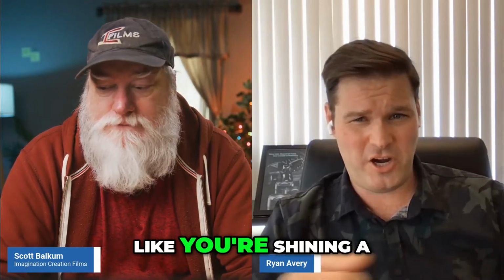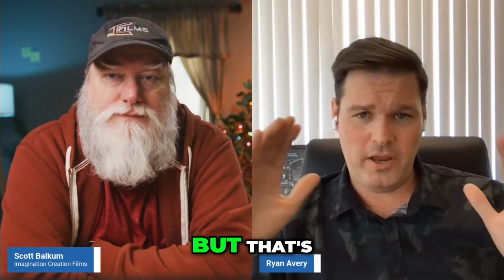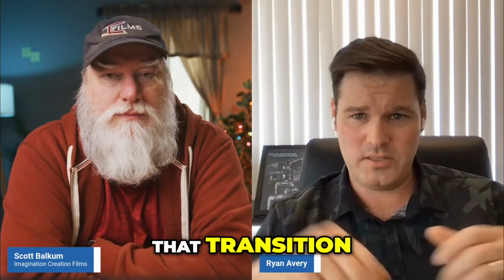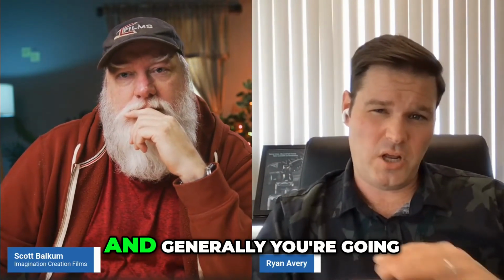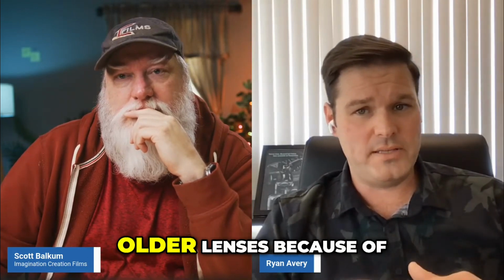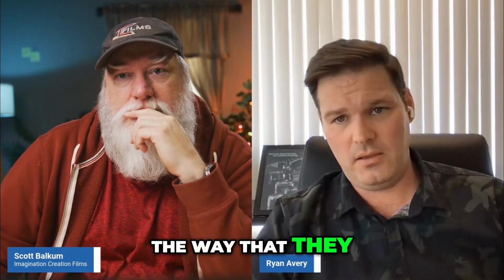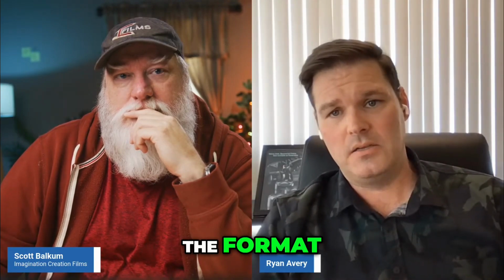If you put a Cooke lens on there, it's going to look like you're shining a flashlight on it. It's going to be really dark in the corners, or relatively dark depending on the design, like the S8 and other modern ones. But that's what Cooke is talking about. They're talking about that transition, or what we call fall off. So that's the term 3D pop, and generally you're going to find that in older lenses because of the way the spherical elements just rolled off into the edges of the format. So yeah.